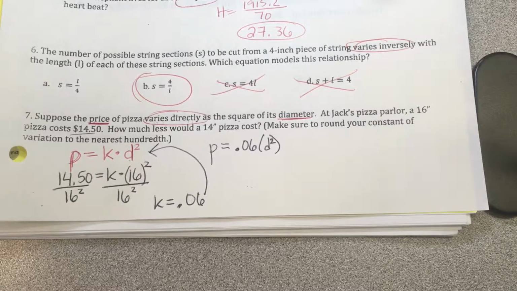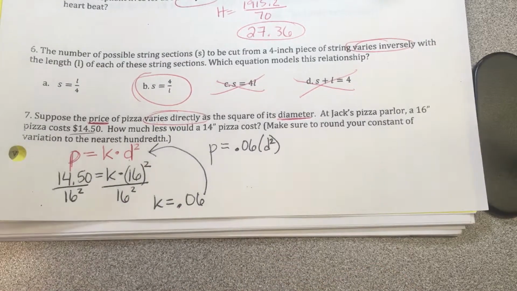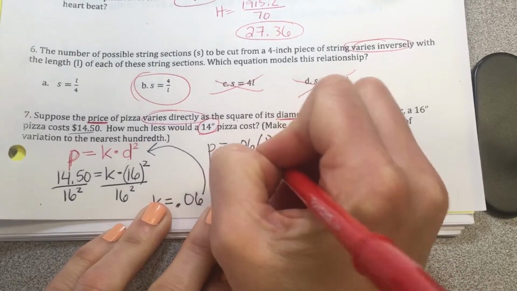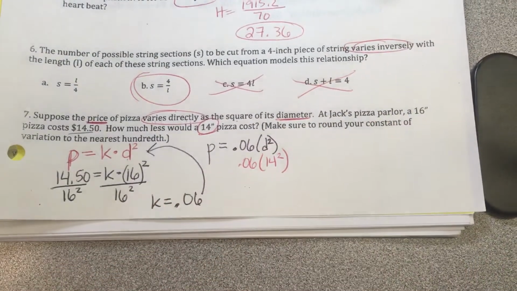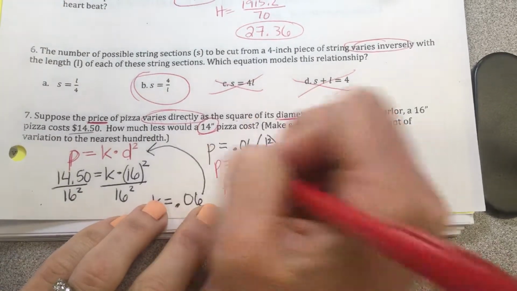All right, the question says, how much less would a 14-inch pizza cost? Is 14 inches a price or a diameter? A diameter. 14 inches is a diameter, so 0.06 times 14 squared. All right, so how much does this one cost?